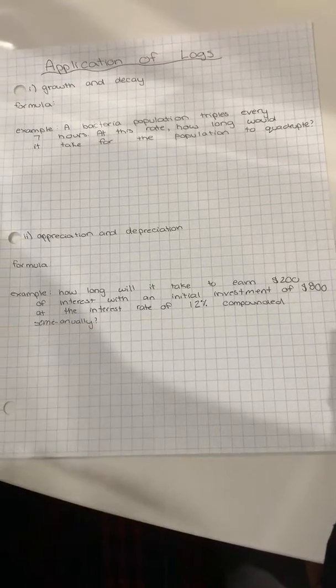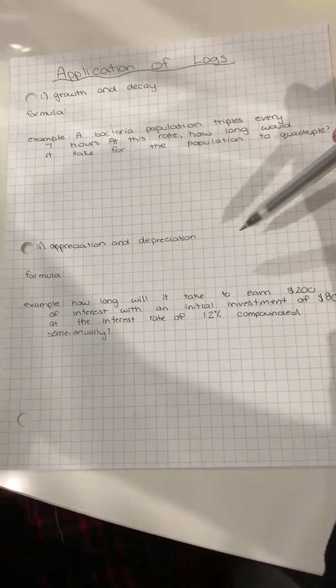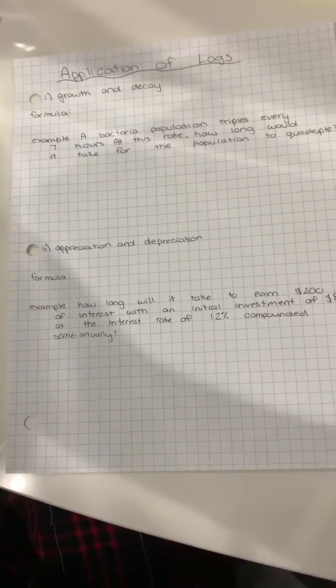Today I will be teaching you the application of logs. To begin with, we have two different scenarios: growth and decay, and appreciation and depreciation. Today I will begin with growth and decay.